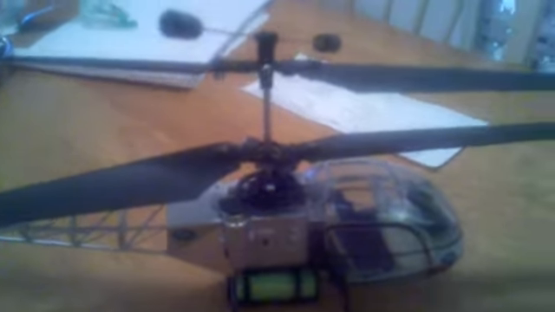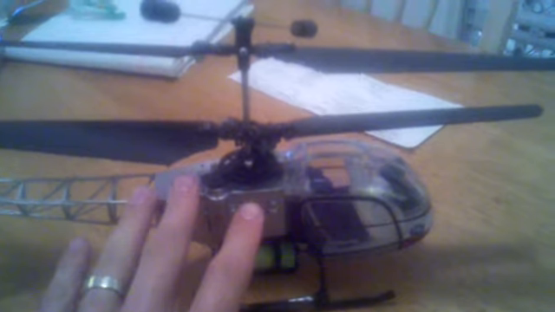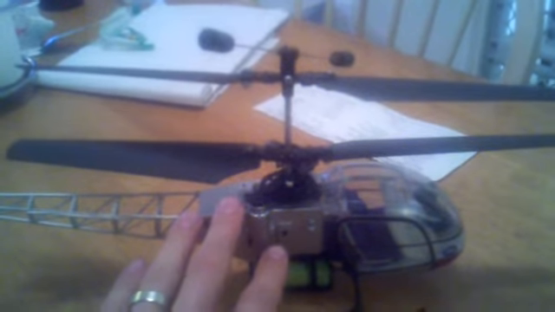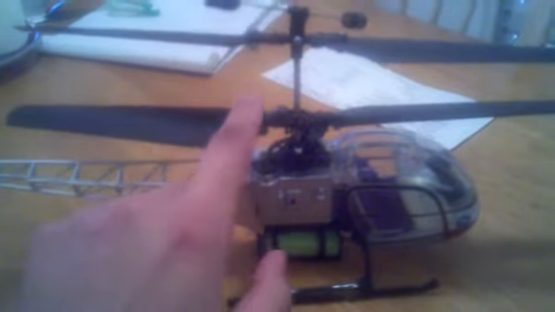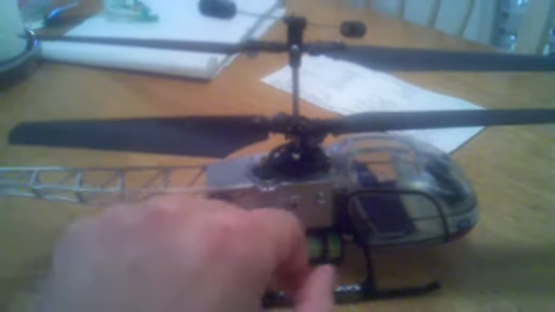Alright, so this is a 4-channel dual rotor helicopter. This is the first one that I ever bought. So anytime that you see a 4-channel dual rotor helicopter, this is what you're going to be looking at. All control comes from these two rotors, lift and directional control.